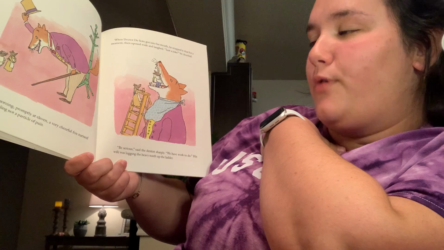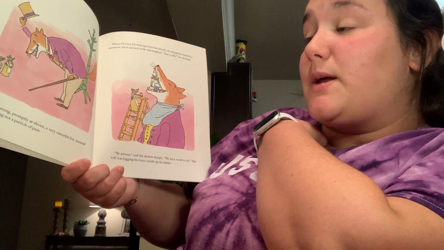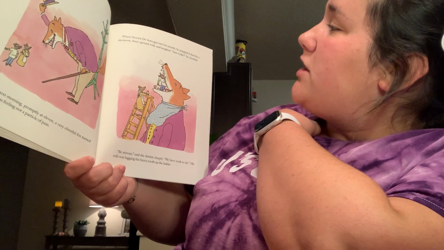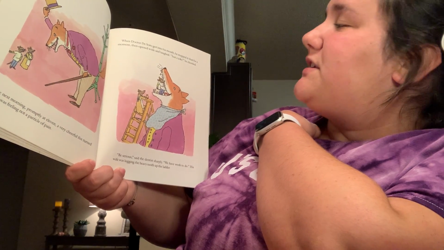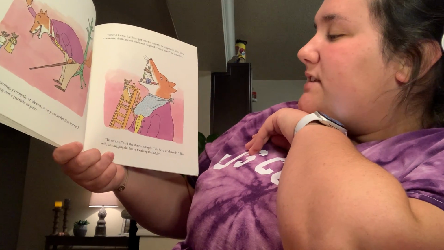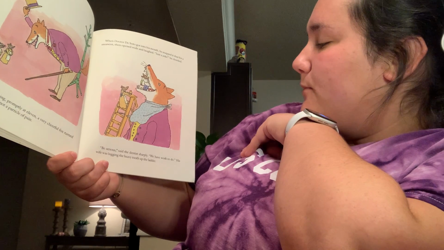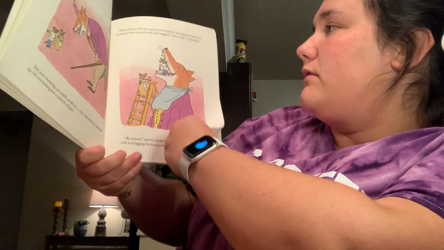The next morning, promptly at 11, a very cheerful fox turned up. He was feeling not a particle of pain. When Dr. De Soto got into his mouth, he snapped it shut for a moment, then opened wide and laughed. "Just a joke," he chortled. "Be serious," said the dentist sharply. "We have work to do." His wife was lugging the heavy tooth up the ladder.